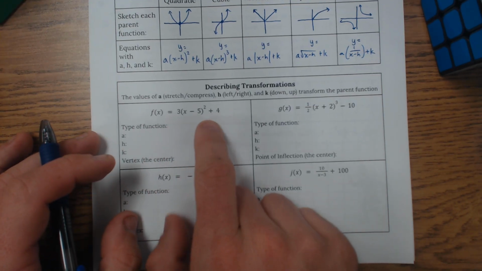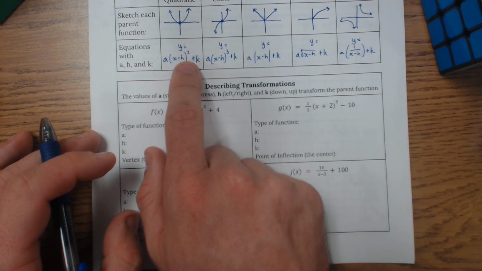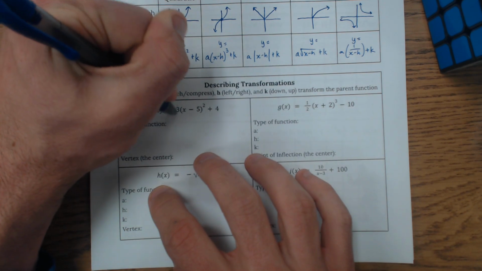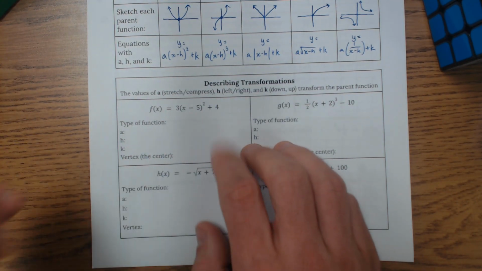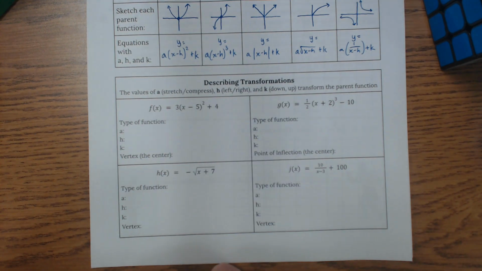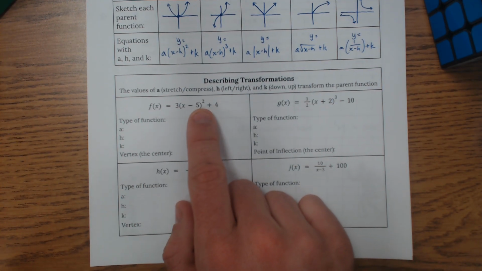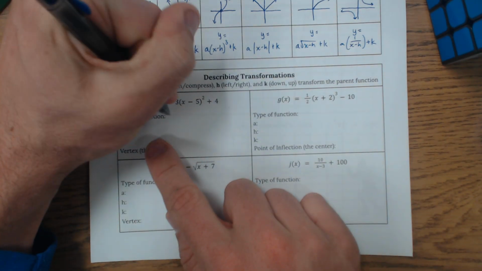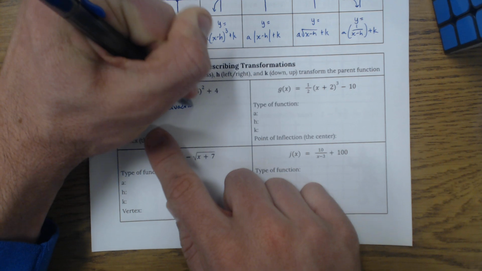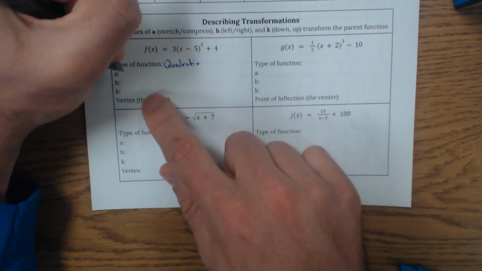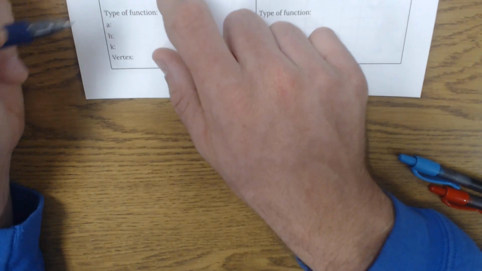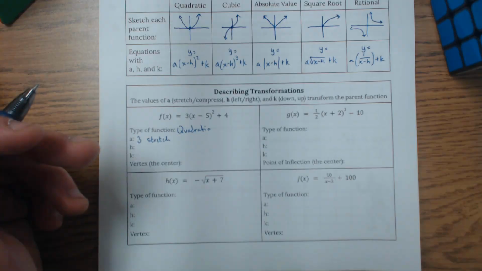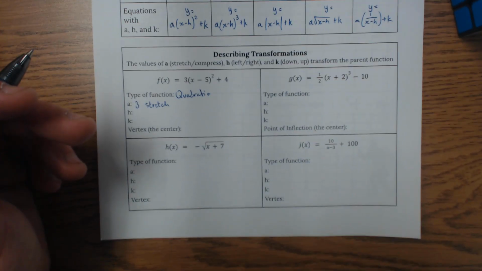Looking at this function here and comparing it to the fundamental functions, I could see that this in the very front is the a, this in the parentheses is the h, and the k is on the very end. The type of function is what's happening to the x minus h. It has that squared, so this is a quadratic function. My a in the very front there is 3, which stretches the function.